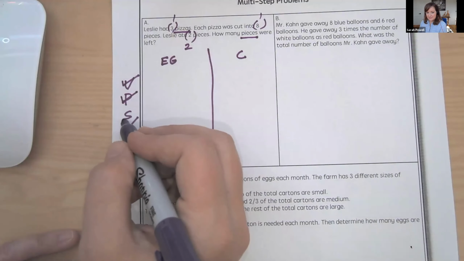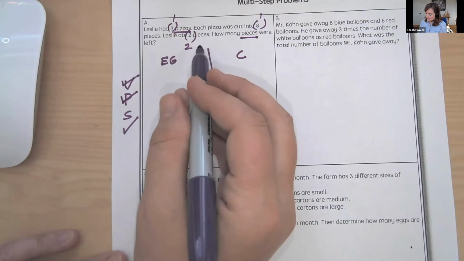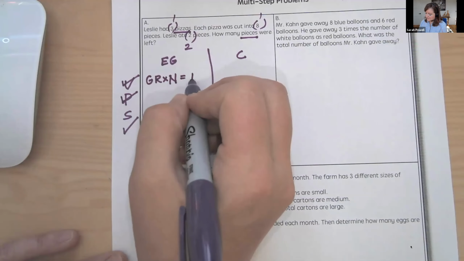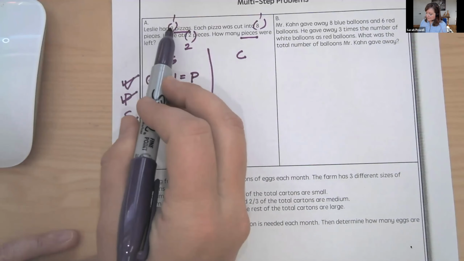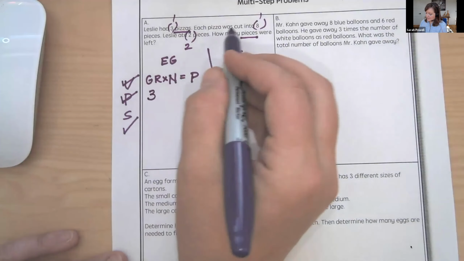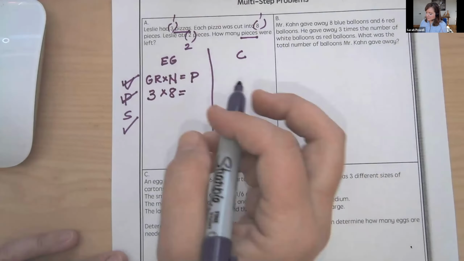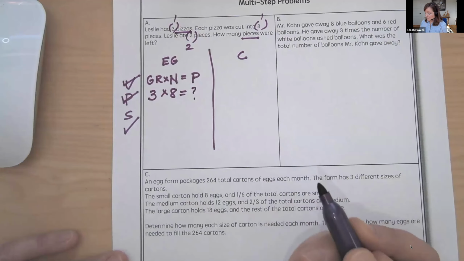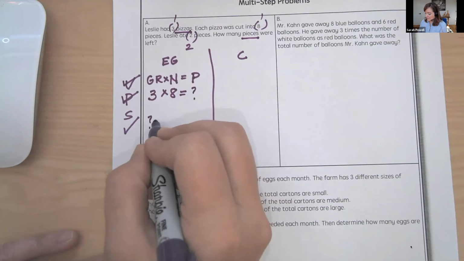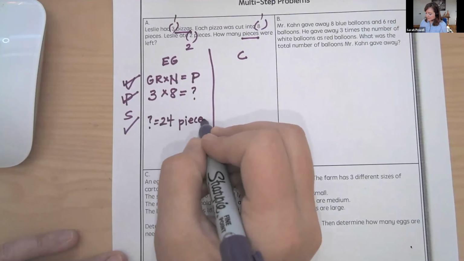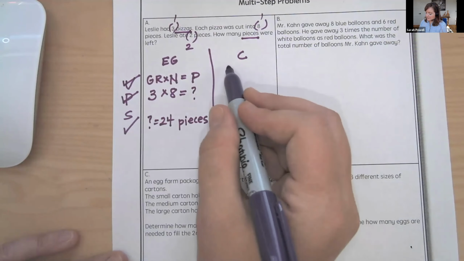Now let's set up and solve this by schemas. So with equal groups, I have groups times the number in each group equals the product. And let's see, I have 3 pizzas and each had 8 pieces. So 3 times 8 equals, I could put a question mark here, or I could just start to solve it, but question mark equals 24 pieces. Now I have a change.